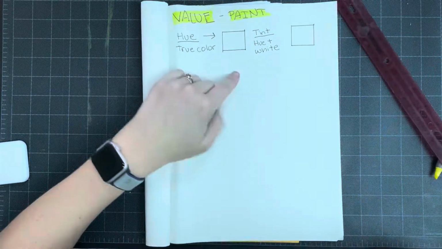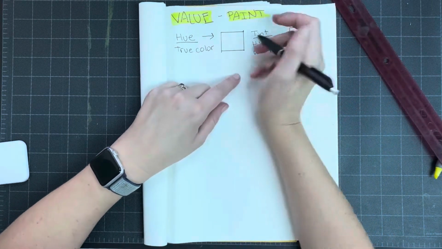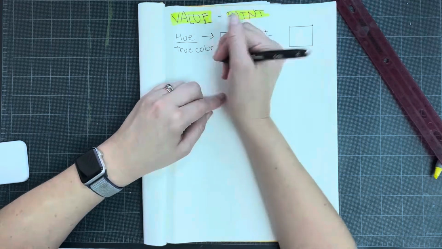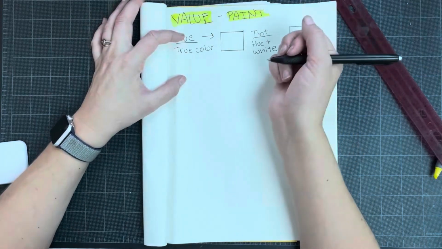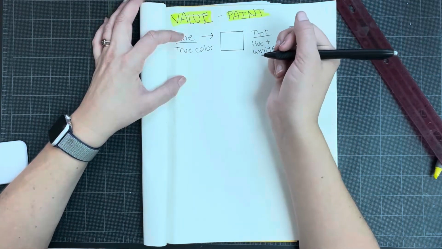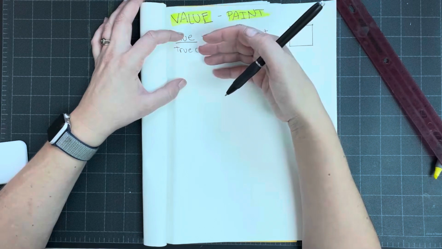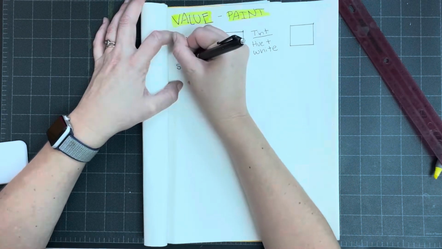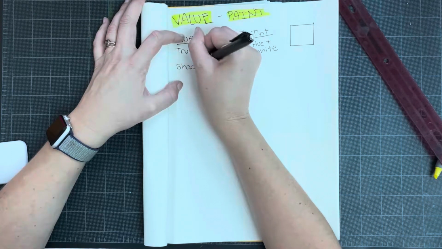Now, the opposite of a tint is what we call a shade. So let's see, where are we going to write shade? There's 2 ways to create a shade. So we can first just write shade, S-H-A-D-E.